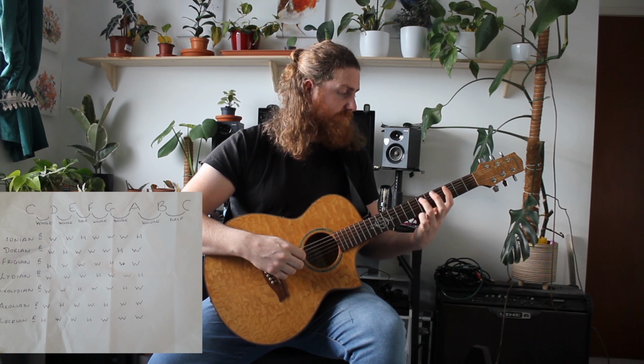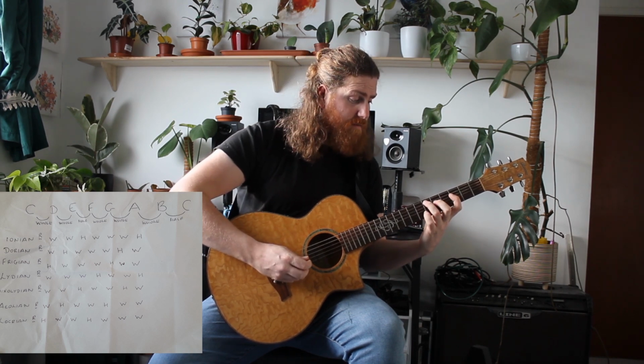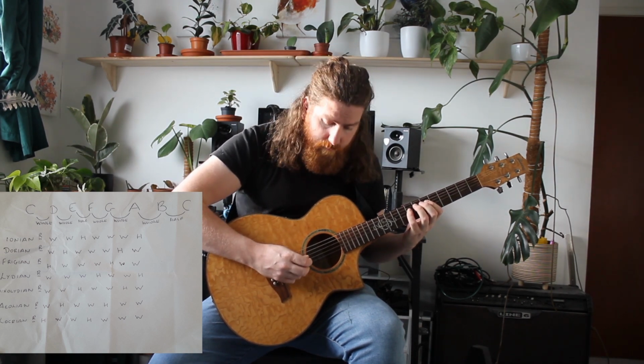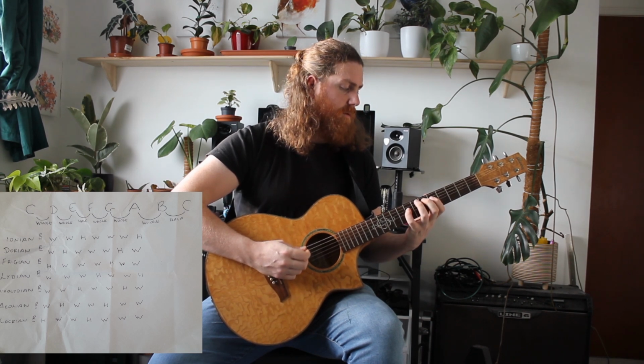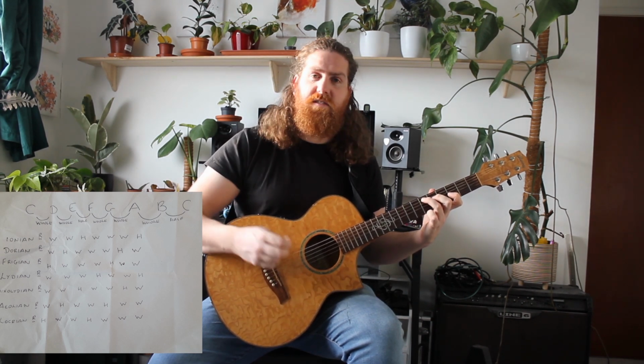So let's take the first, the third and the fifth, and we'll take it from the third note in C Dorian. So we've got 1, 2, 3, 4, 5. That gives us a D sharp or an E flat major.